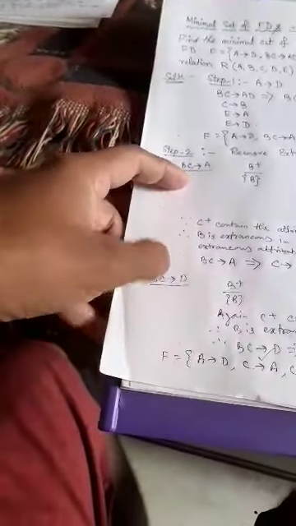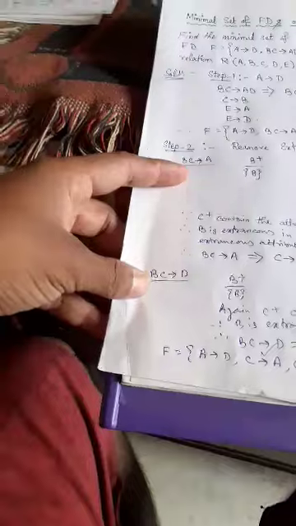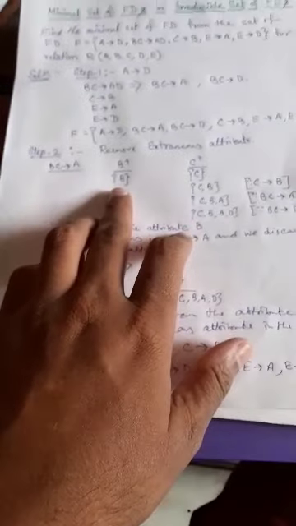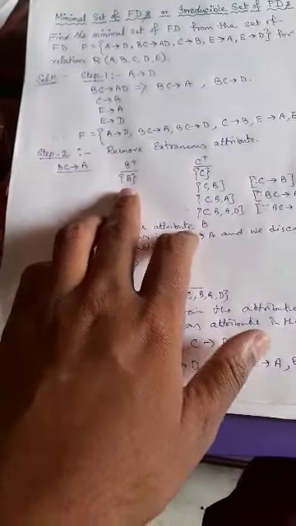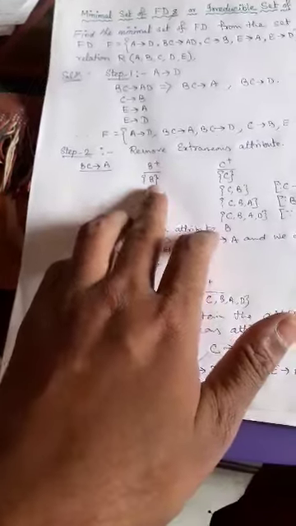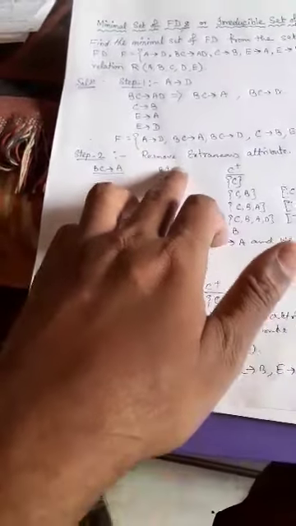In this case BC arrow A and BC arrow D have more than one attribute in the left hand side, and we find the closure of the attributes present in the left hand side separately. For BC arrow A we find the B closure and the C closure.